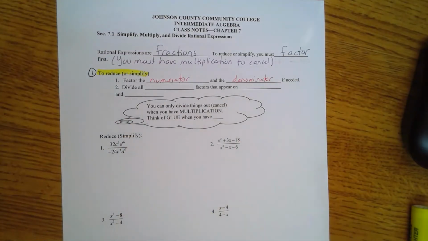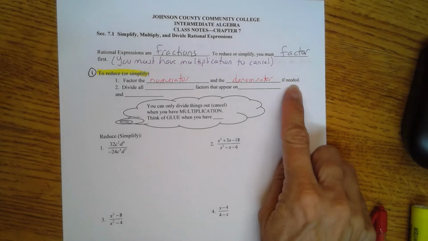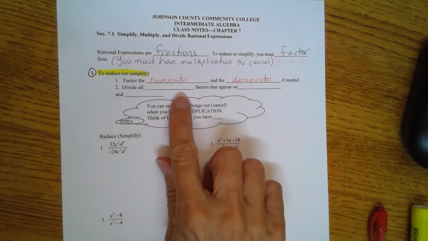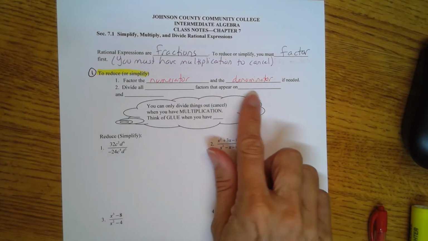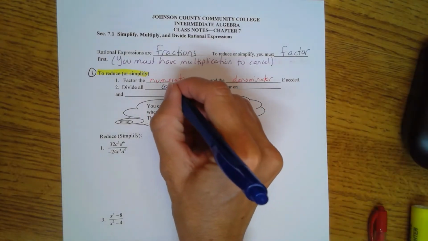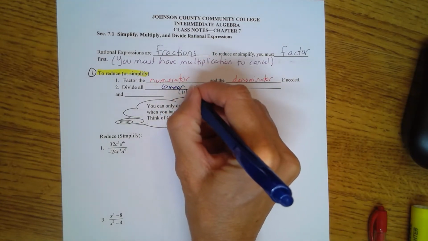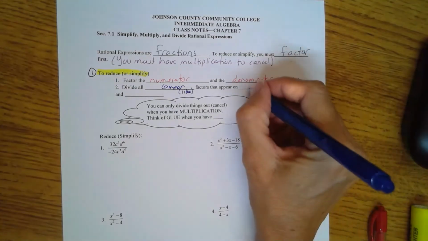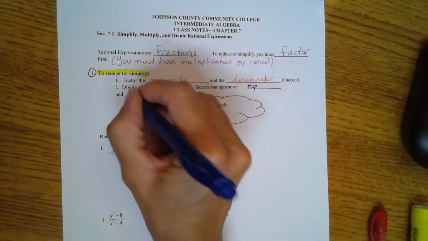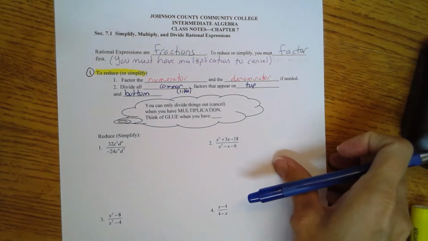So then, after you factor the numerator and the denominator if needed, we'll talk about why I say if it's needed. Divide all common factors that appear on top and bottom. So divide all common, or you can say like, factors that appear on top and bottom. What I mean by divide is you're going to cancel those out.